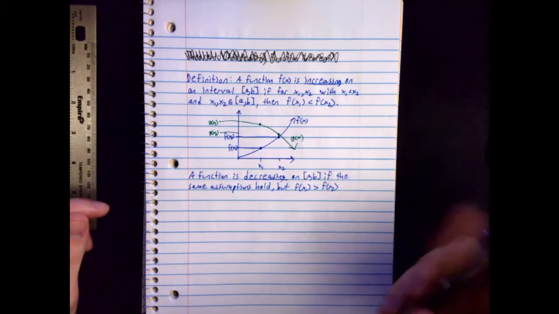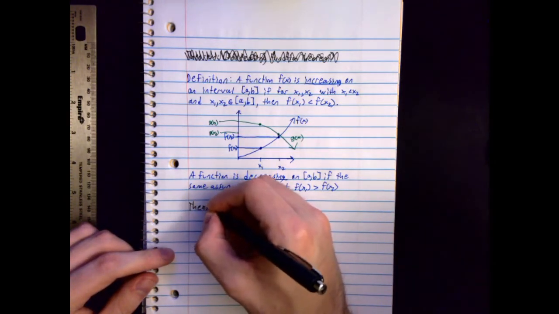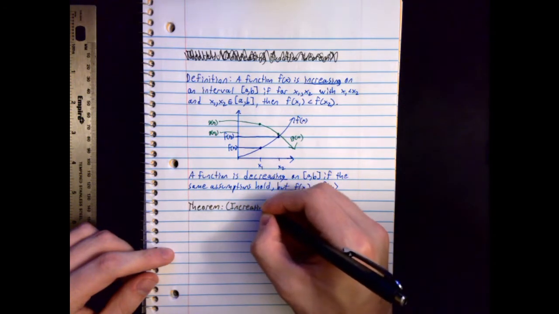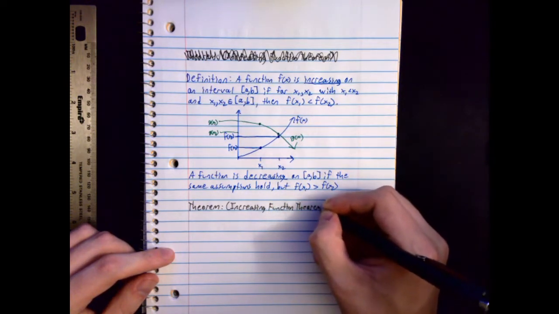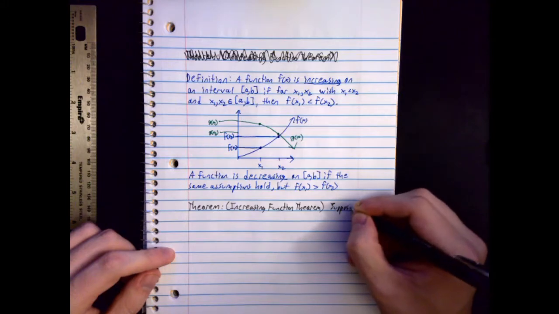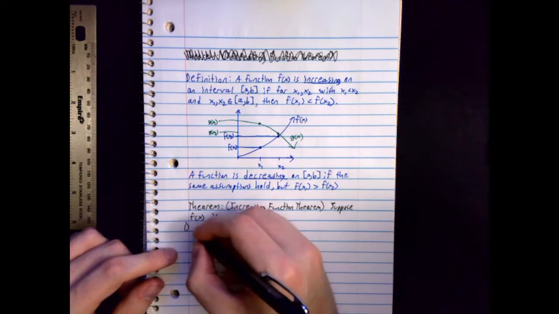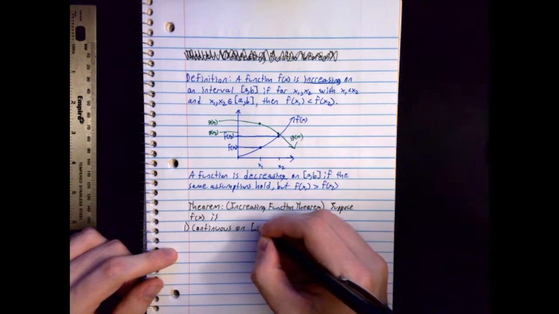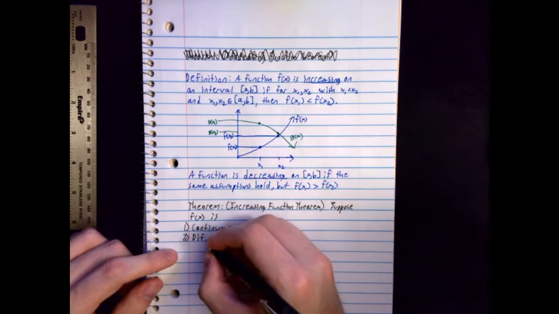So now that we have this, let's go ahead and state the increasing function theorem. This is the increasing function theorem. So suppose f of x is, and we're going to have the same set of assumptions, continuous on the closed interval a to b and differentiable on the open interval a to b.